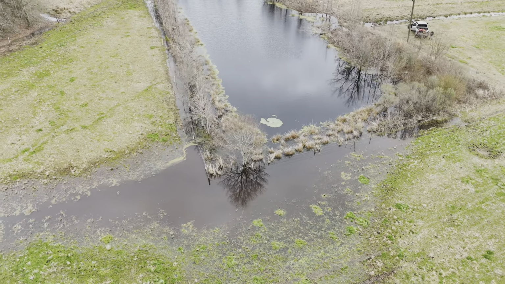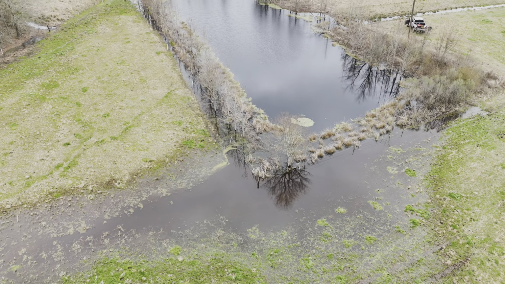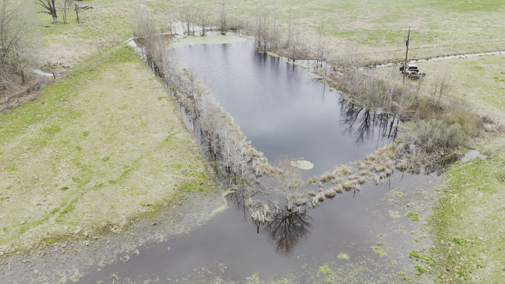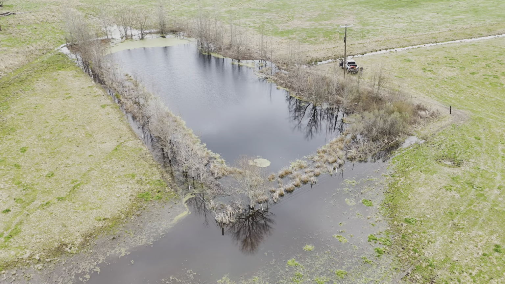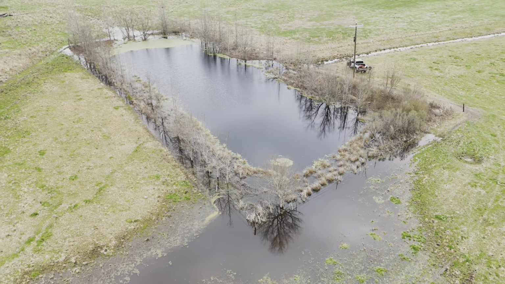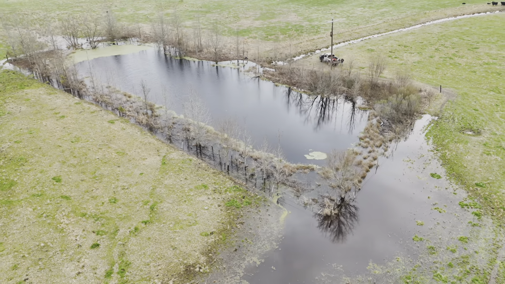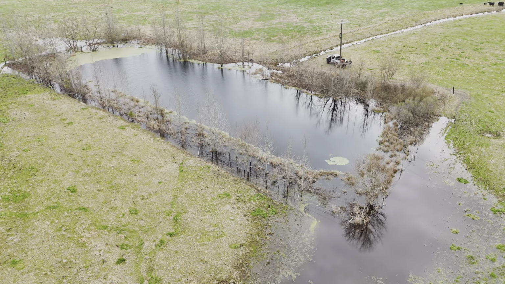I mean, it's literally out in the middle of some pastures, and it just goes to show how far beavers will travel whenever they become overcrowded in the area that they came from. Beavers are very territorial, so they're gonna get pushed out from time to time by the dominant beaver.